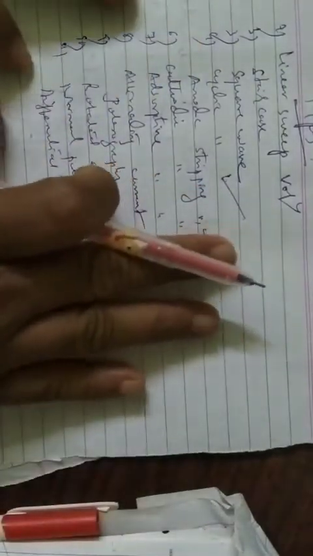So these are the different types of voltammetry, among which for your syllabus they have taken cyclic voltammetry, which you are going to learn, and stripping voltammetry, which you are going to learn. But you should know the different types of voltammetry.